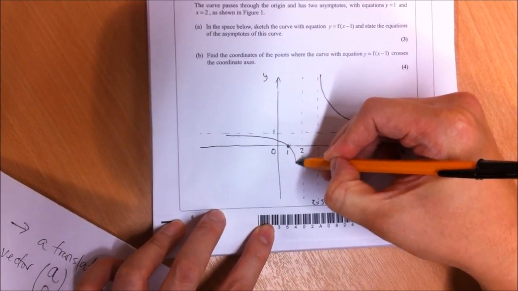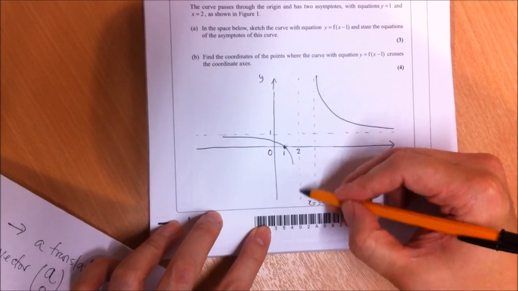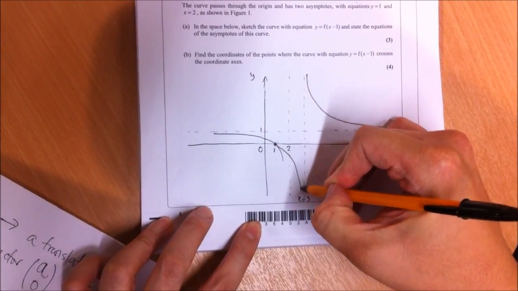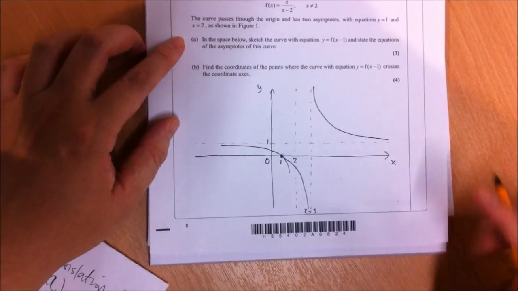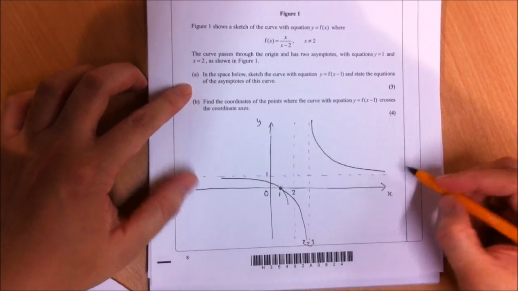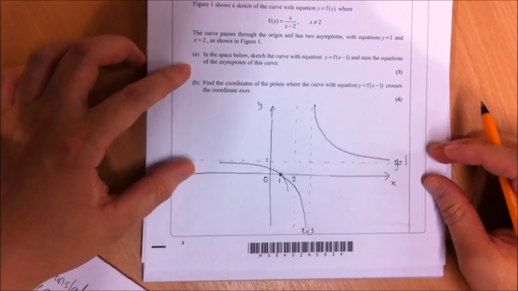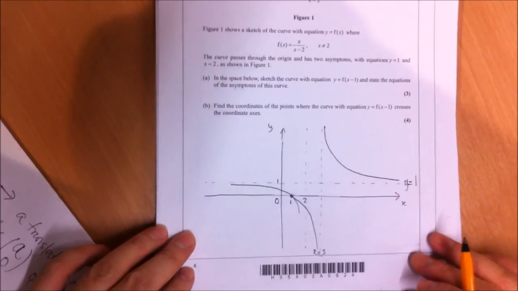So the curve should now look like, oh, I made a mistake there. I tried to draw it so that the asymptote is x equal 2. It should be x equal 3. So let's do it again. Do it like this. So this is the answer to A. And as I say, state the asymptote is x equal 3. The y equal 1 asymptote remains the same because this transformation doesn't affect the value on the y-axis.